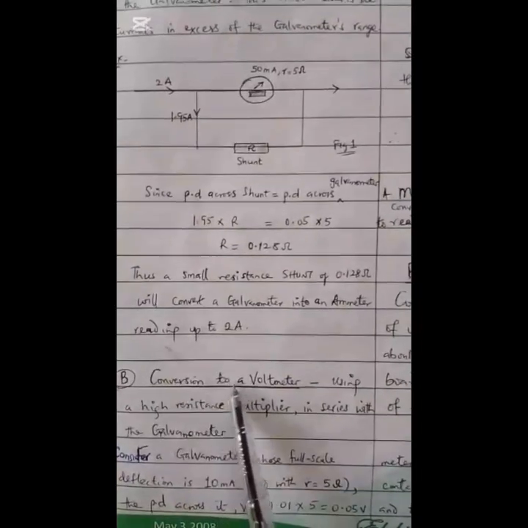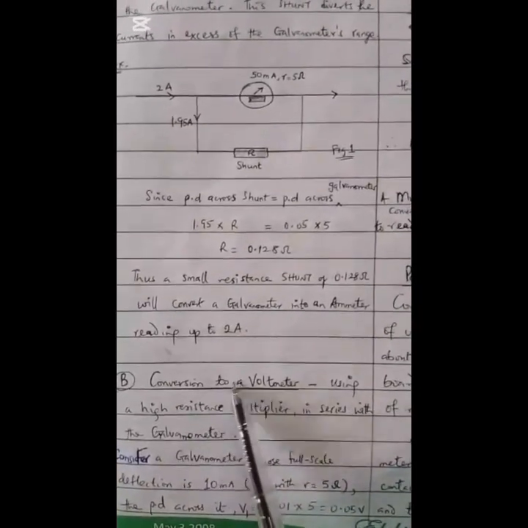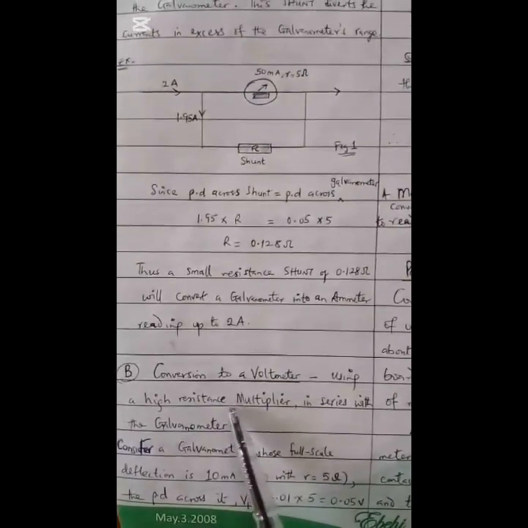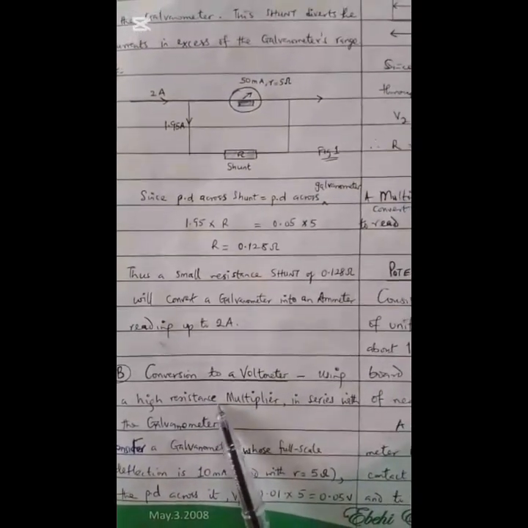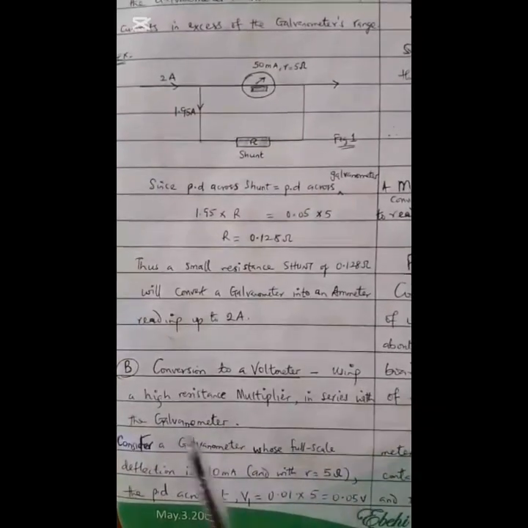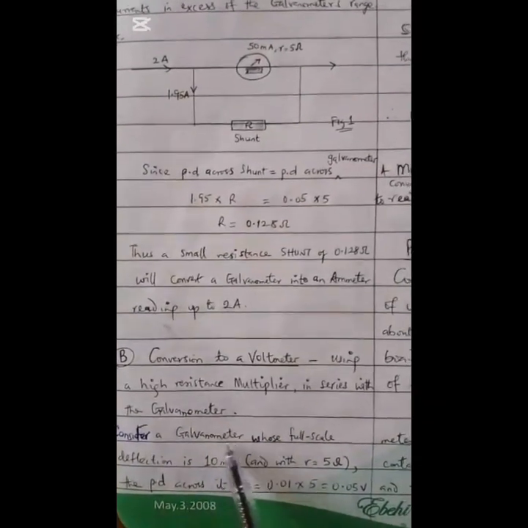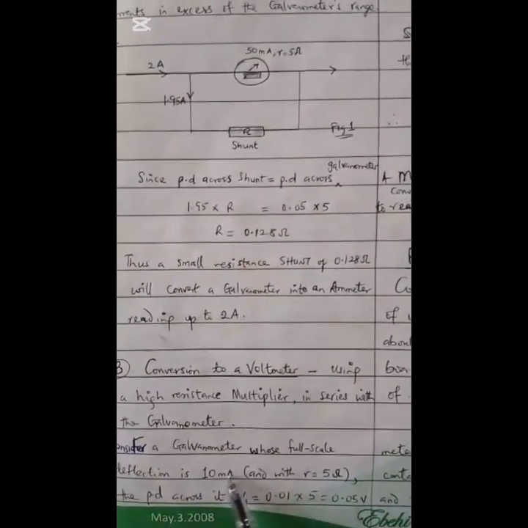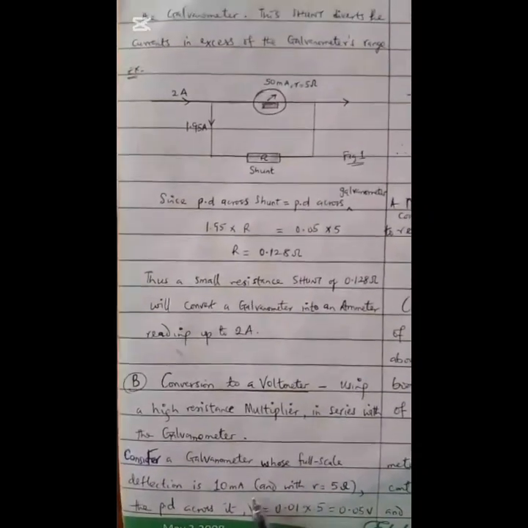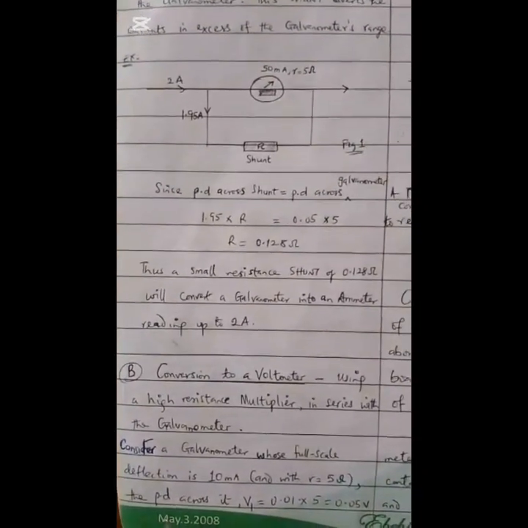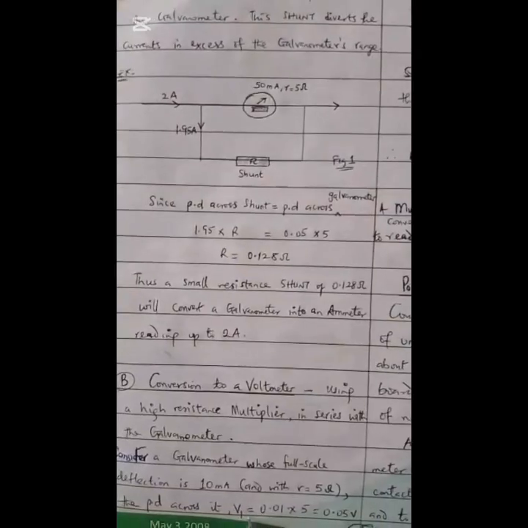So how can we convert a galvanometer to a voltmeter? We use a high resistance multiplier. The term is called a multiplier, a high resistance wire, which should be placed in series with our galvanometer. Let's consider a galvanometer whose full scale deflection is 10 milliamperes, and it has an entire resistance of 5 ohms. The potential difference across it, V1, is calculated as 0.01 times 5.